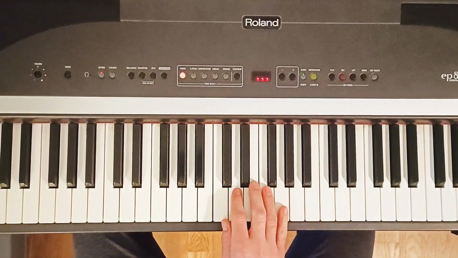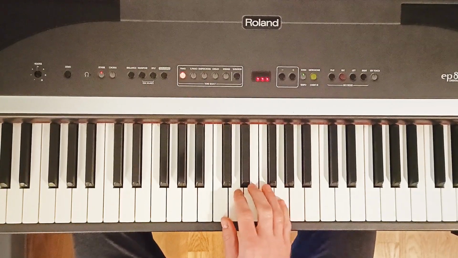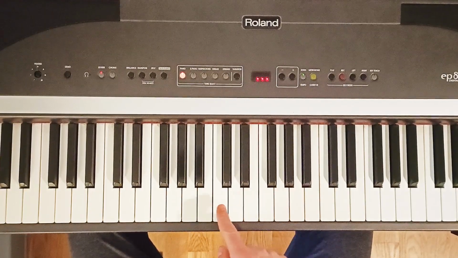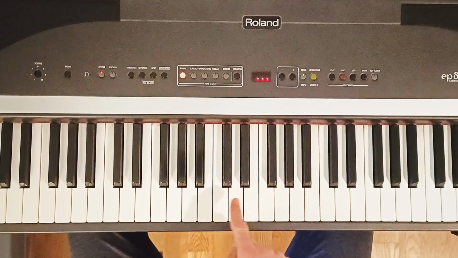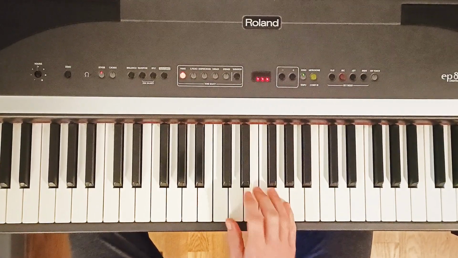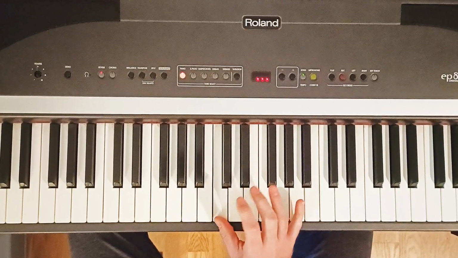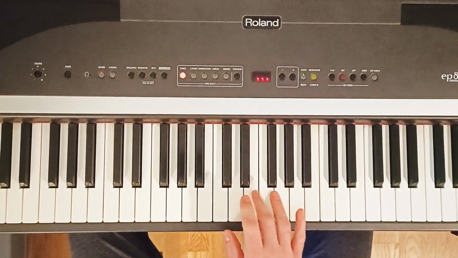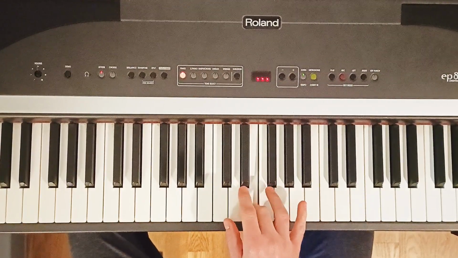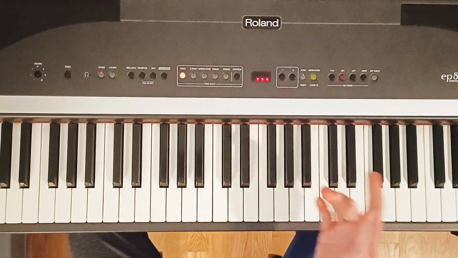So if we were to take the interval numbers now and play that first part of Mary Had a Little Lamb using intervals instead of notes, here is what it looks like. Remember, in the key of C, we have 1, 2, 3. So these are the intervals. 3, 2, 1, 2, 3, 3, 3. And just remember that: 3, 2, 1, 2, 3, 3, 3.